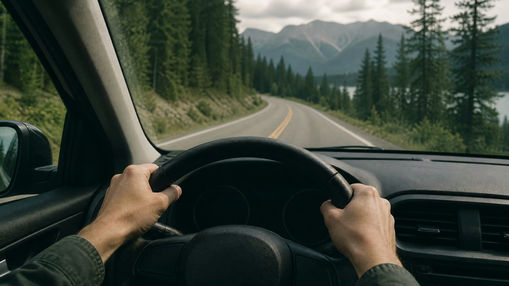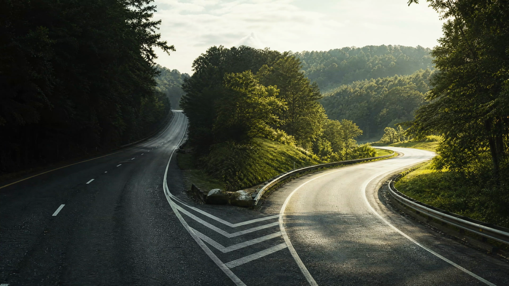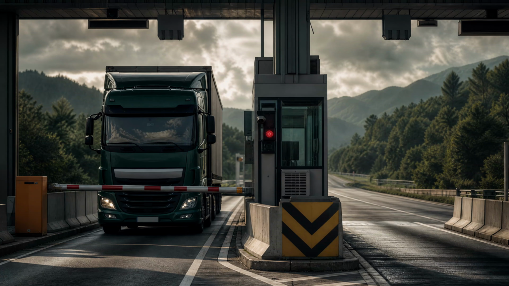So before you trust any setup like this, you only have to ask one question. Who's driving? If you're the one typing the command and hitting go, you're driving the car yourself, and that stays on the cheap road. If the tool fires the agent off for you in the background, you just sent the freight truck. And that is the meter that Anthropic is trying to plug in. That one question sorts out every tool out there, even the ones that drop after this video.